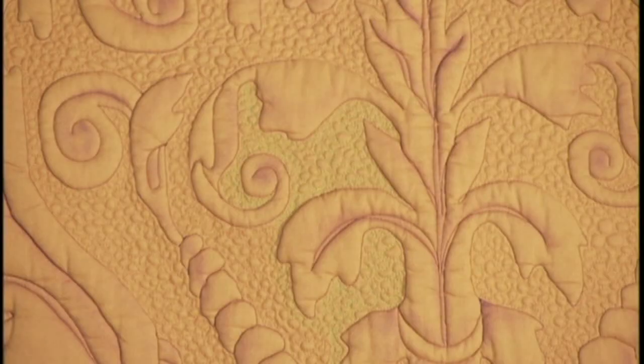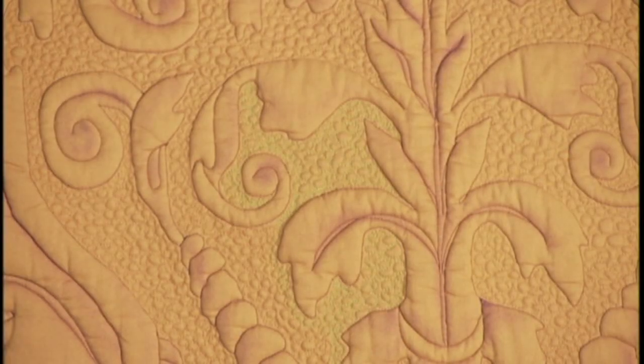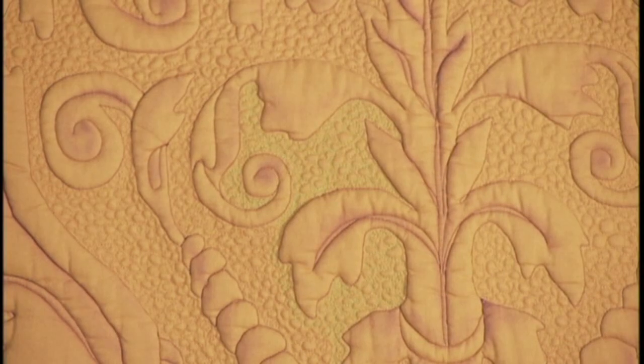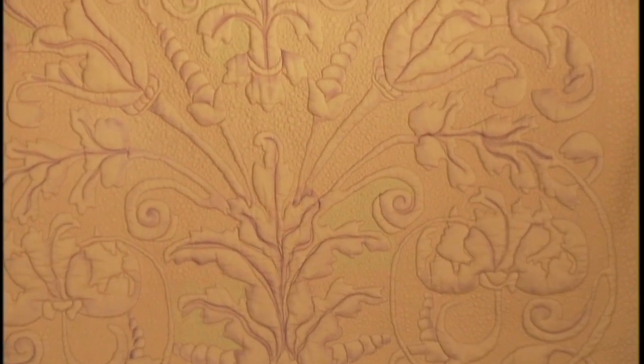It adds another dimension. And on the trapunto, I've also shaded that with some different fabric paints. I wondered how you got that. You painted it. Those are different fabric paints. So that really makes the dimensional aspects of that trapunto show up.